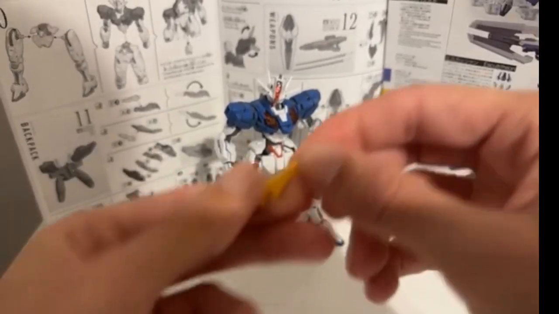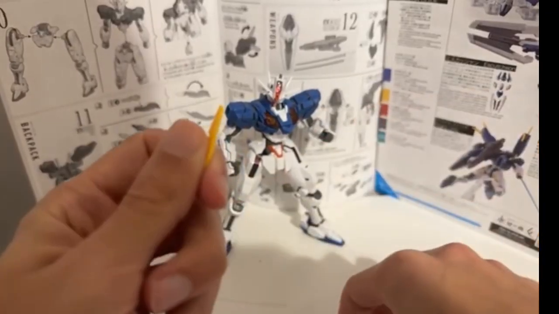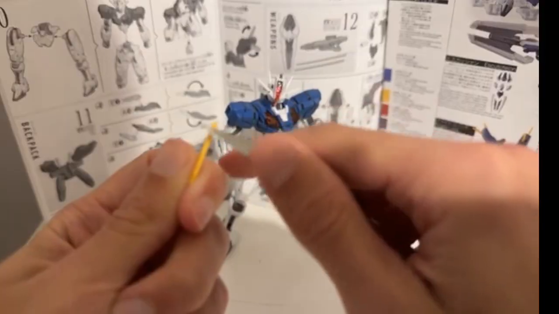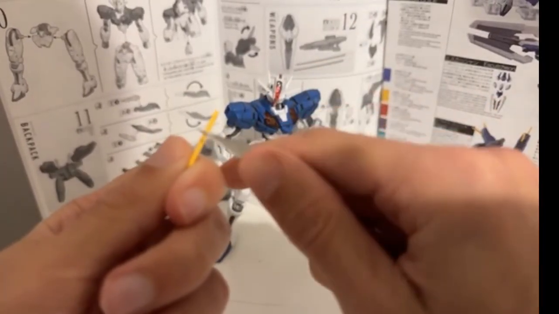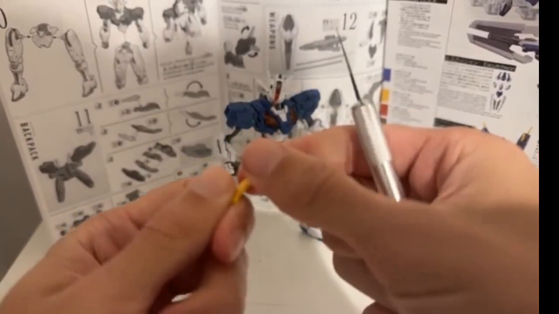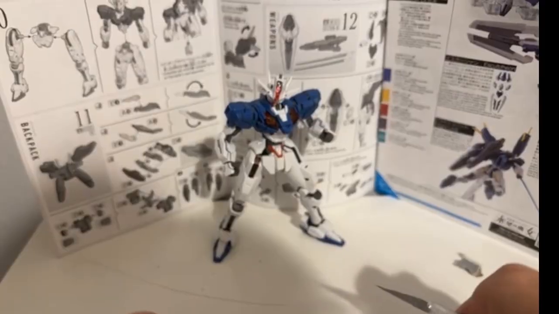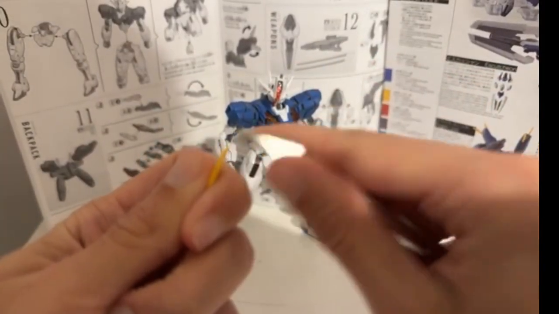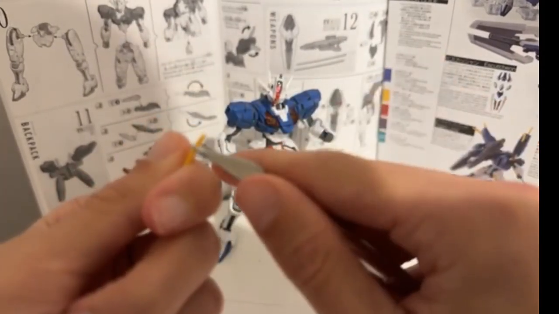So let's get back to cleaning. Honestly, these yellow parts don't look too bad, but because they're so small, there weren't really any big gates on them that I had to cut off. So the nub marks are pretty minimal, which is nice. Okay, so I'm just going to give it a quick pass through with my hobby knife real fast. I see some little nail marks, but again, nothing too bad.